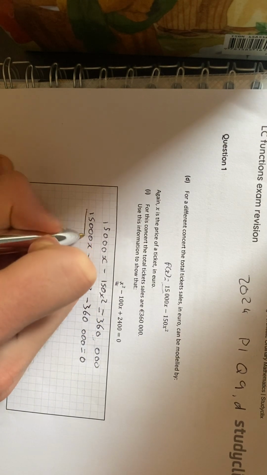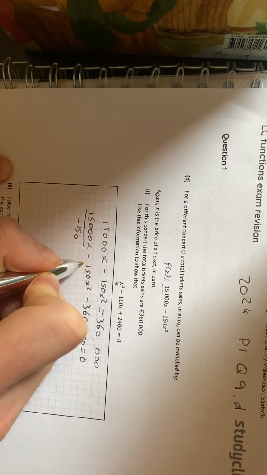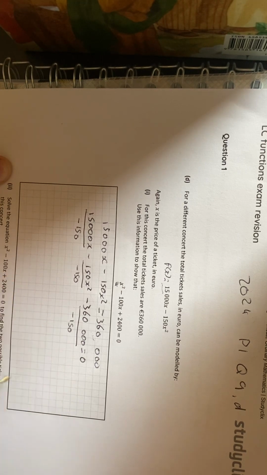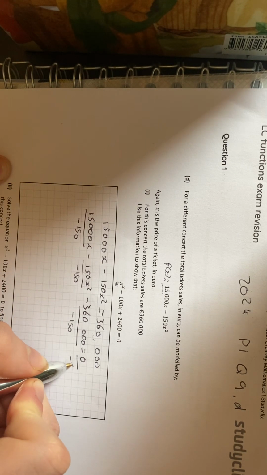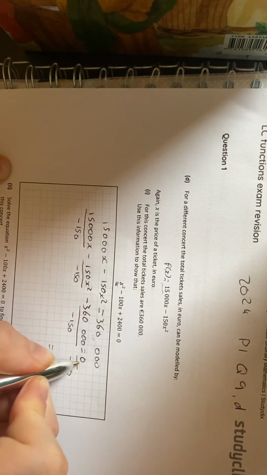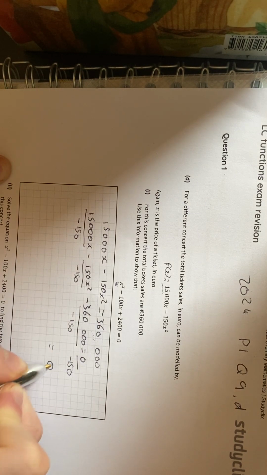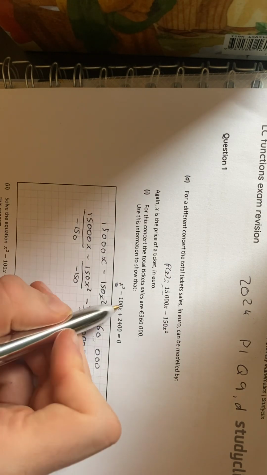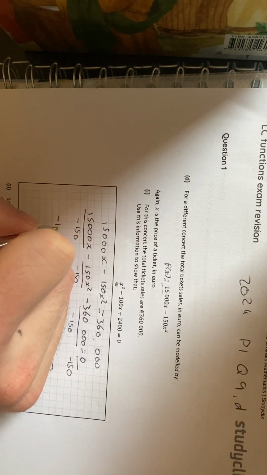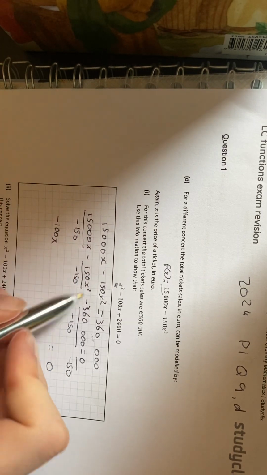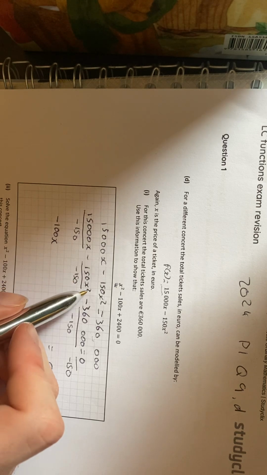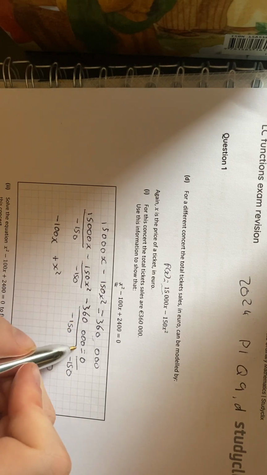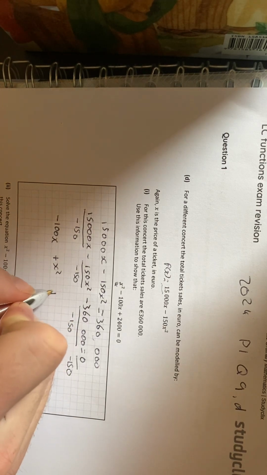You're going to see why now. So divide this by minus 150, divide this by minus 150, and divide this by minus 150, and 0 by minus 150 as well. 0 divided by anything gives me 0. So we do 15,000x divided by minus 150, and we're going to get minus 100x. Here we've minus 150 over minus 150 x squared, which gives me plus x squared. And minus 360,000 divided by minus 150 gives me plus 2,400.